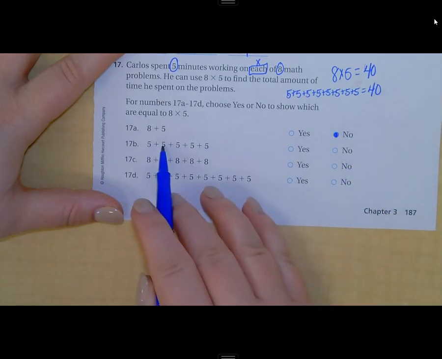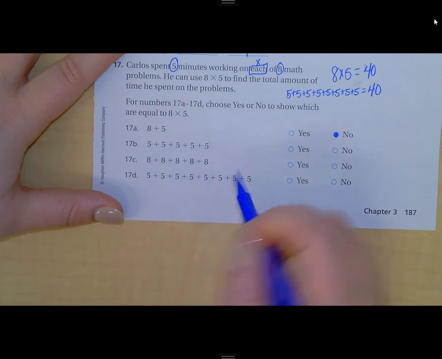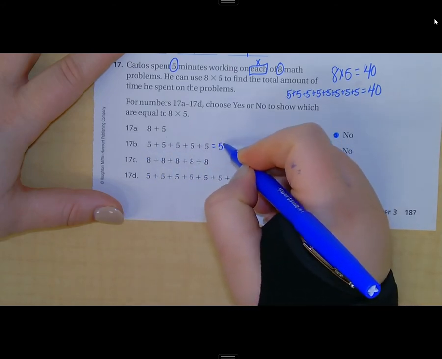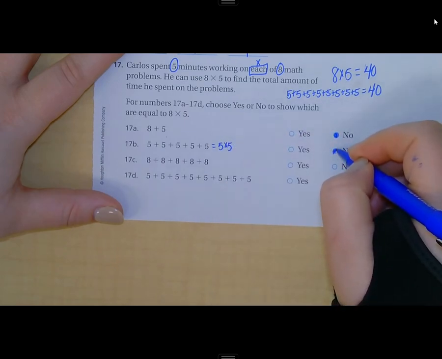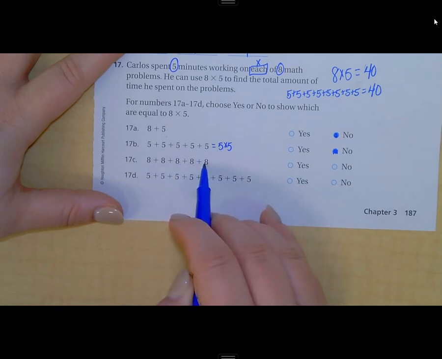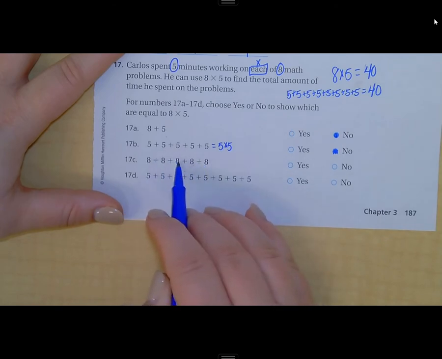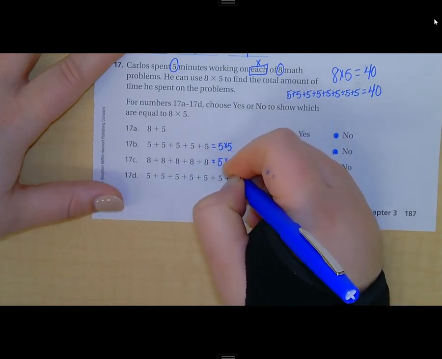What about 5 plus 5 plus 5 plus 5 plus 5? That's 1, 2, 3, 4, 5. This would equal 5 sets of 5, or 5 groups of 5. That's not what we're solving. What about 8 plus 8 plus 8 plus 8 plus 8? 1, 2, 3, 4, 5. This would represent 5 groups of 8.